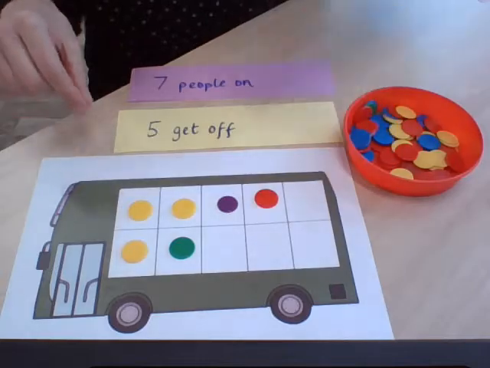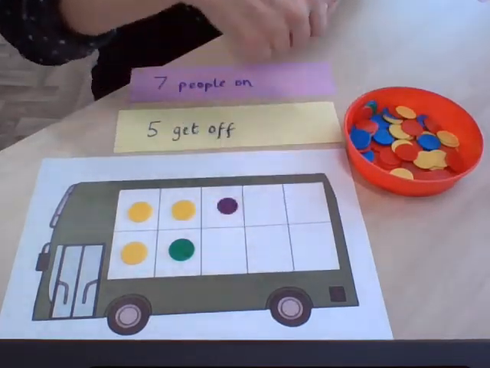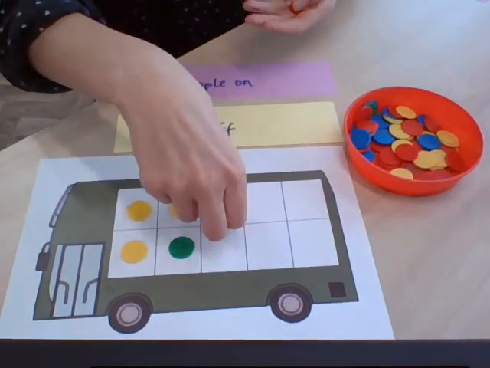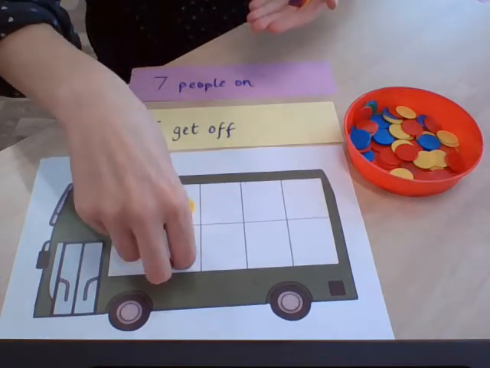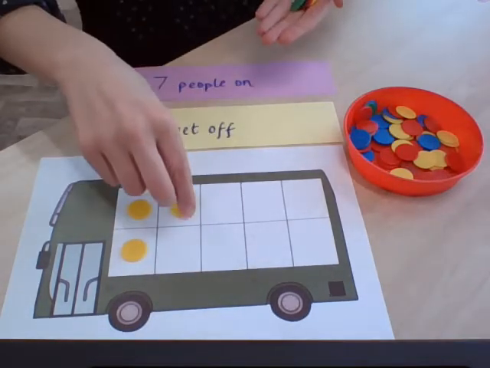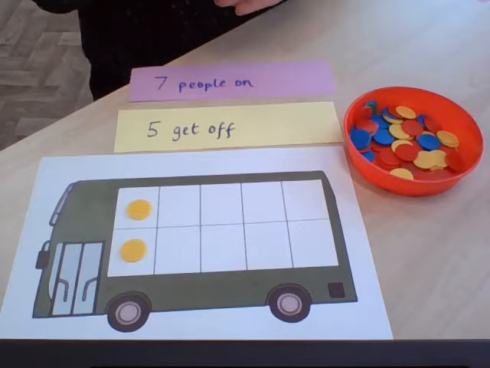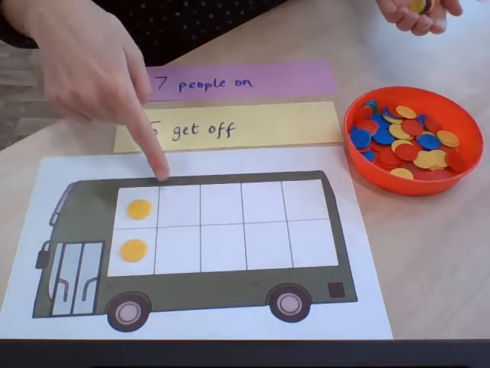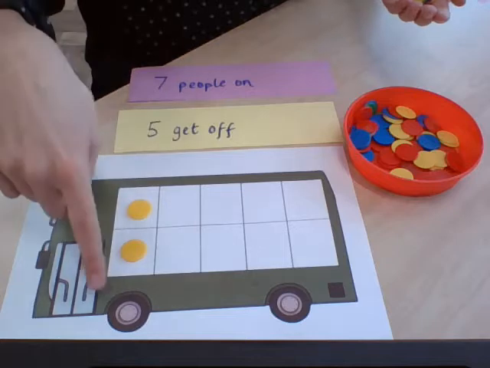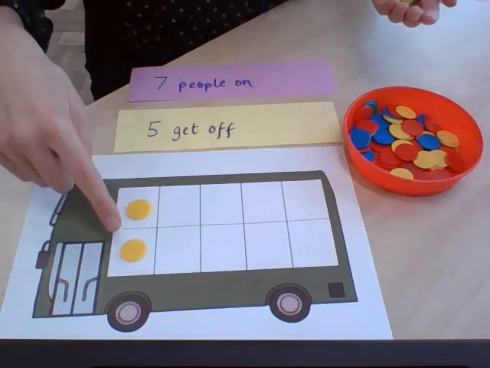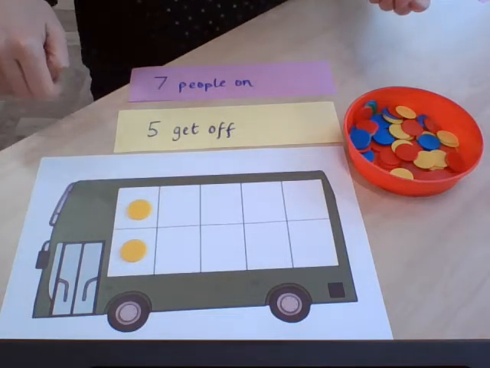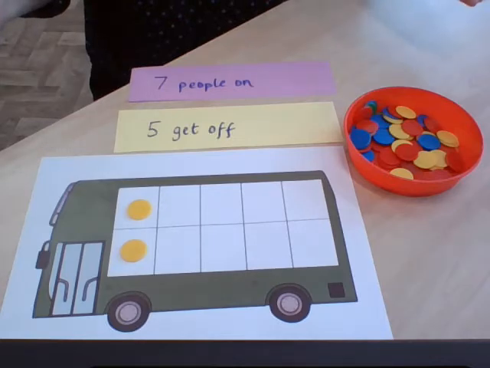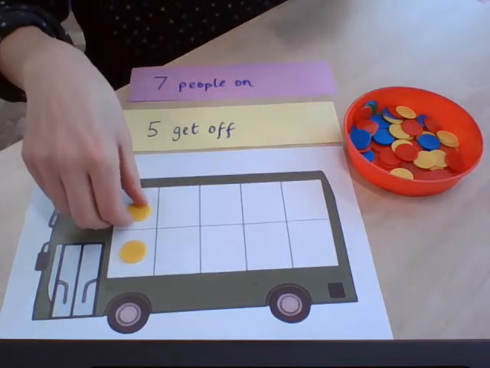That's a really good idea. Okay, 1, 2, 3, 4, and 5. And now what do I do? Where do I see the answer, reception? That's right, here's the answer. It's the number of counters left on my tens frame, or the number of people on my bus. So, how many are left? That's right, there are 2 people left.